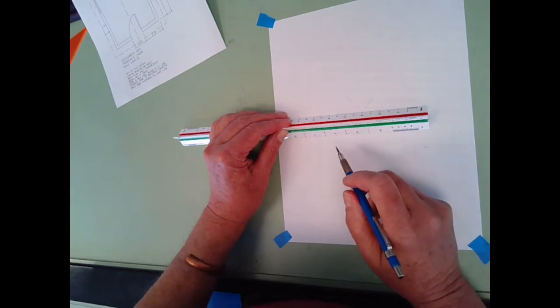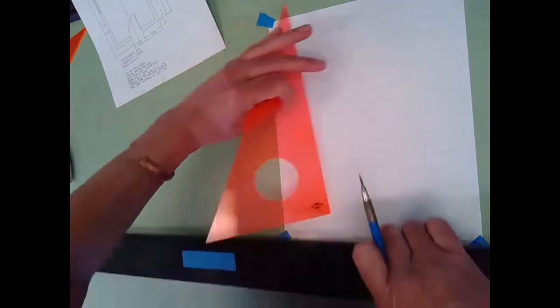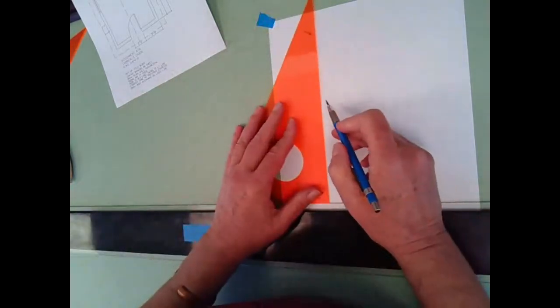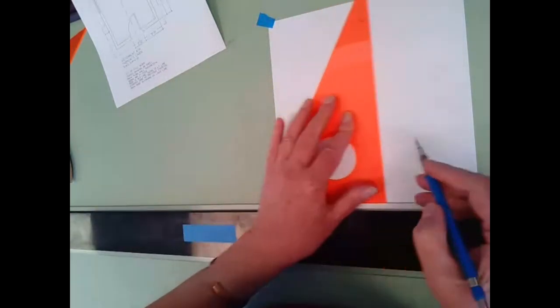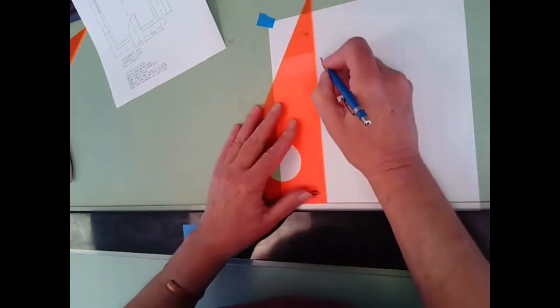If you're looking at your scale, you want to make sure you get the 10 that is for the 3/8 inch scale. So I've marked that. That's the outside of my building. And draw a line. I'll draw my lines dark.